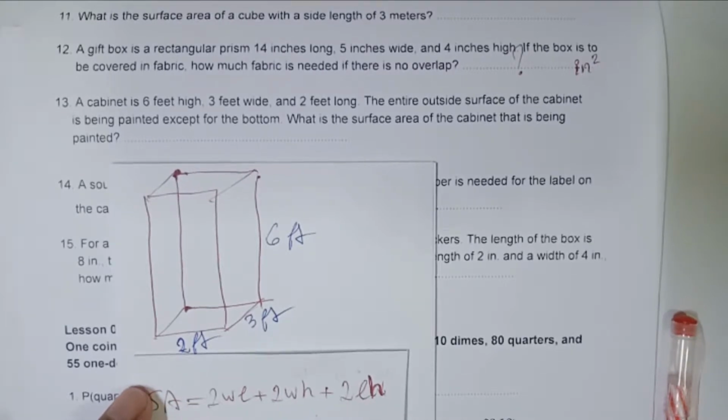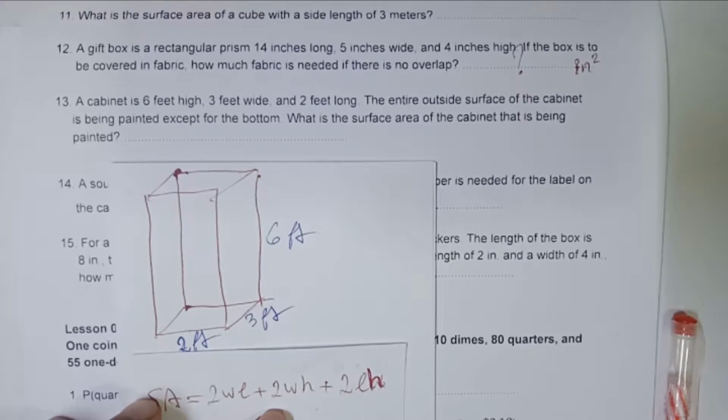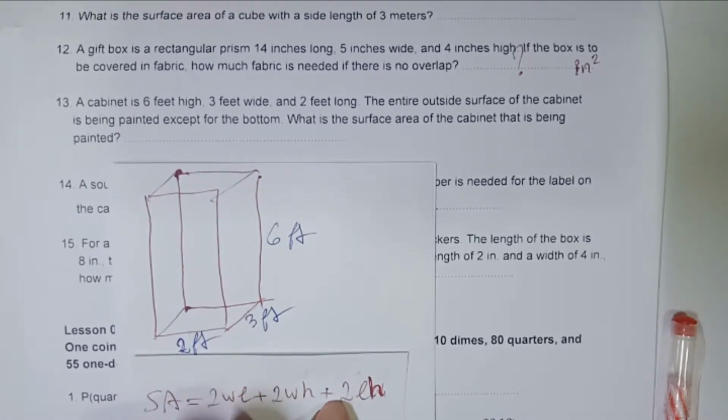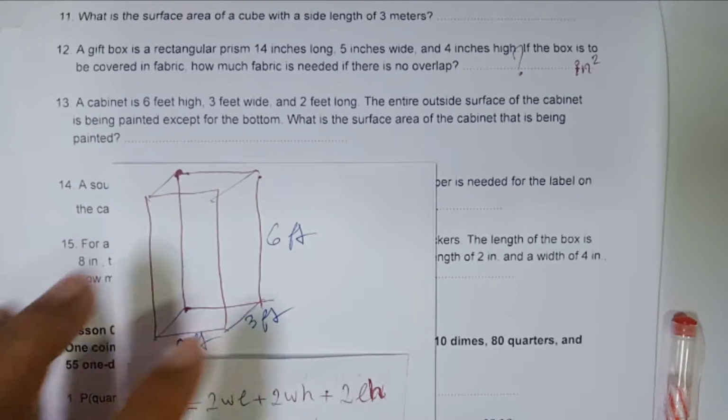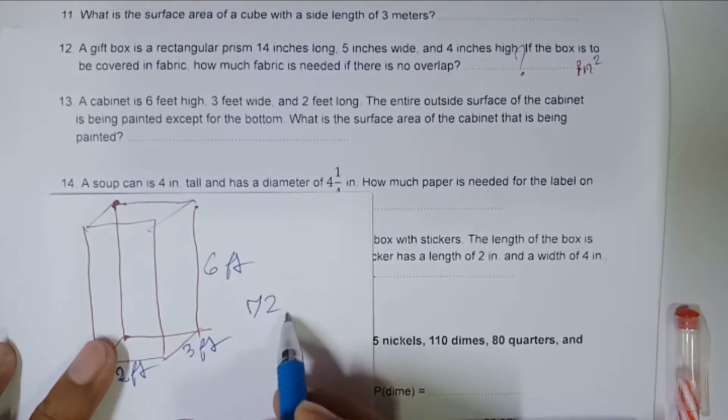Okay, so 2 is L, 3 is W, 6 is H. By working together with me, you have 2 times W, which is 3, times L, which is 2, and then you plus 2 times W, which is 3, times H, which is 6, and then plus again 2 times L, which is 2, times height, which is 6. You will have 72 in all. So let me write it down first. 72 in all, 72 square feet.